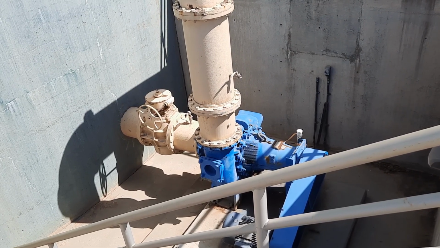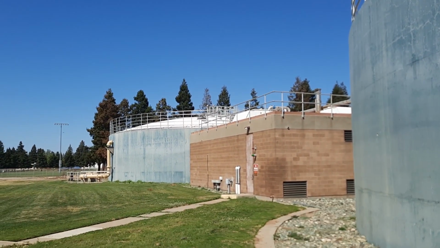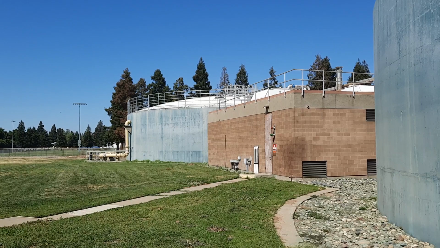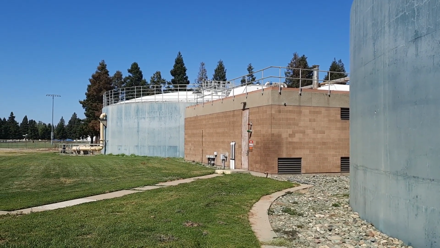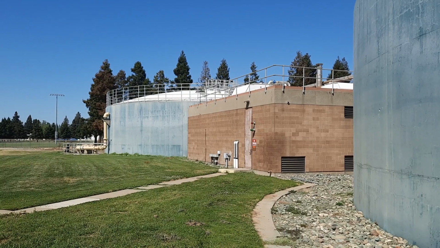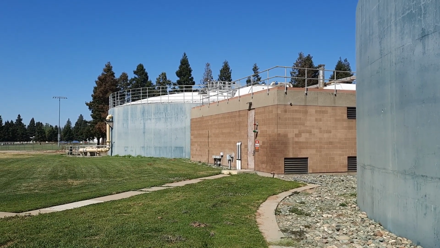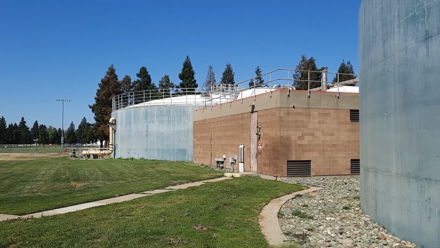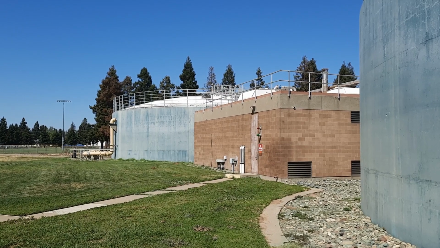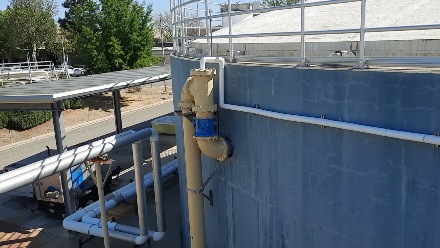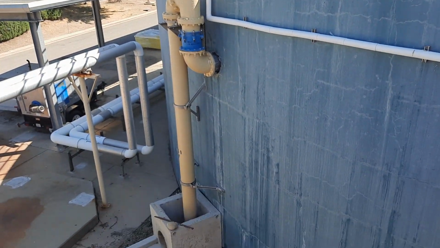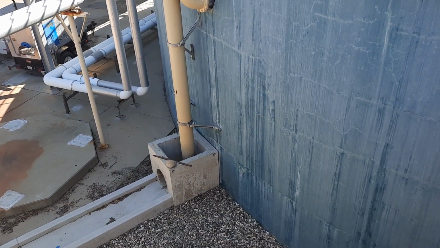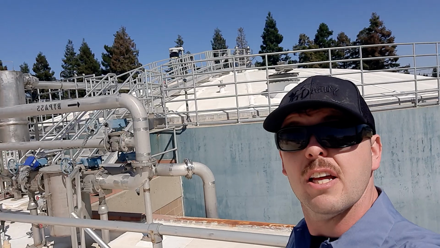The digesters are heated and mixed with these giant pumps. And our permit has a certain amount of time that the sludge has to take where it's going to have volatile solids destroyed. And it's a minimum of, I want to say, 17 days to meet our permit, but we don't come anywhere close to that. We're way above it. The fully digested sludge flows out of this pipe and flows back to our dewatering building for pressing.